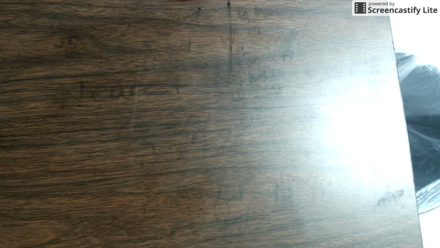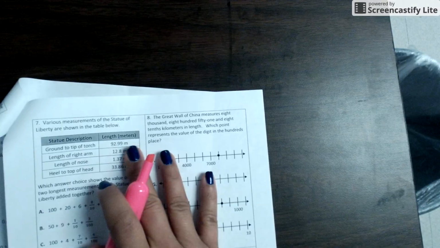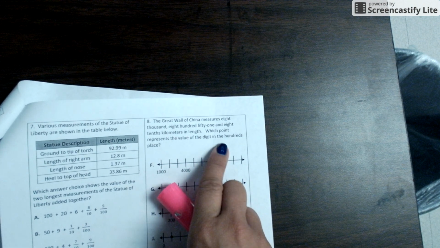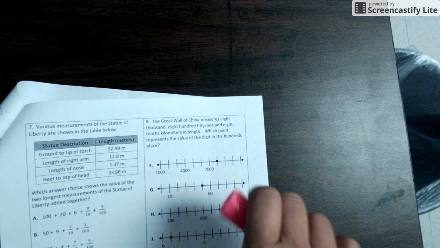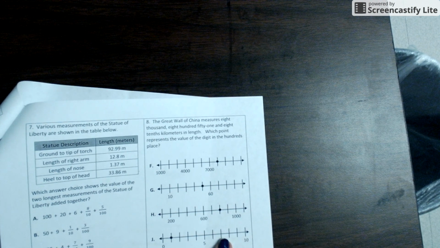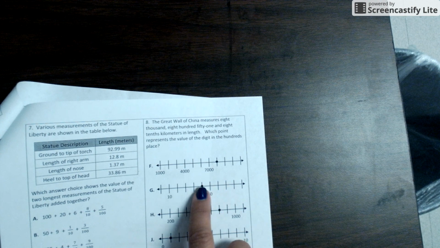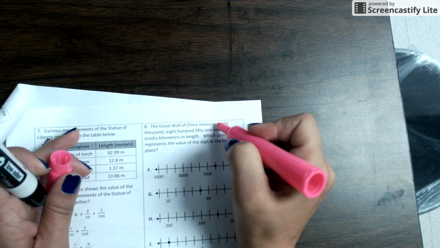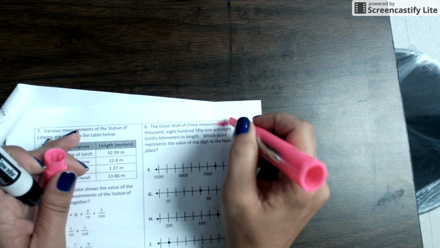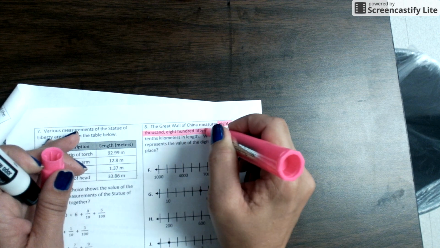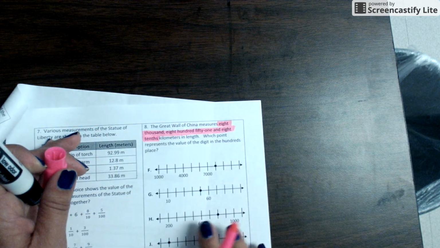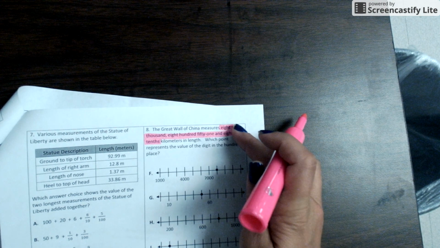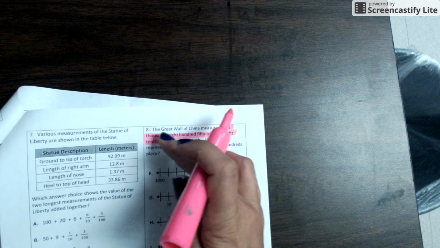On one of the questions, number 8, I noticed that in the problem, it gives you the word form of a number, and then it asks you to find the number line that represents the value of the digit in the hundreds place. I'm going to encourage you on this problem to make sure that you are right. If it gives you the word form of a number, I'm going to encourage you to write that number in standard form.